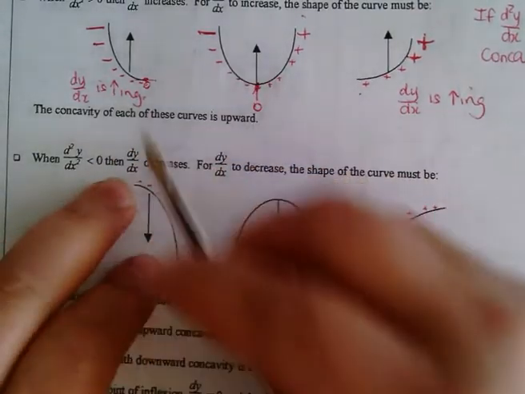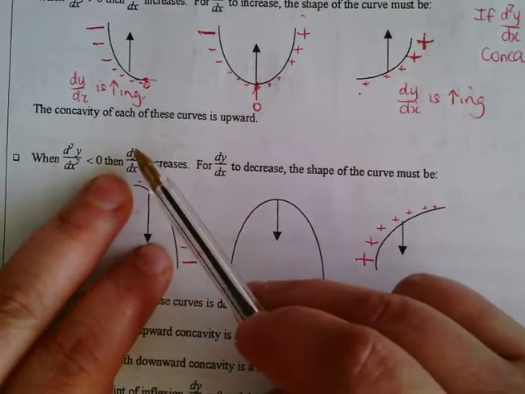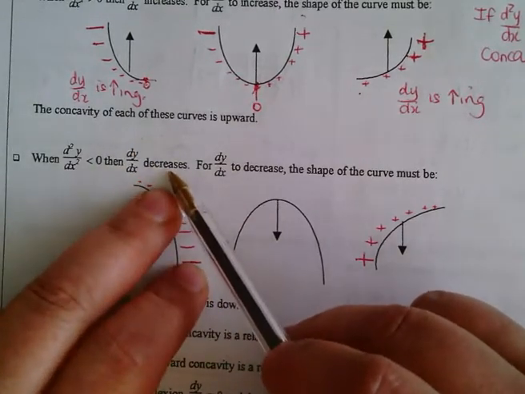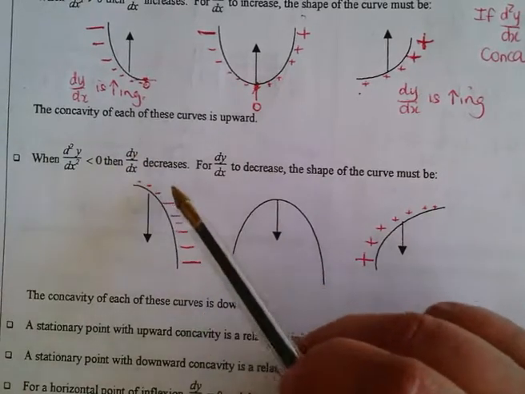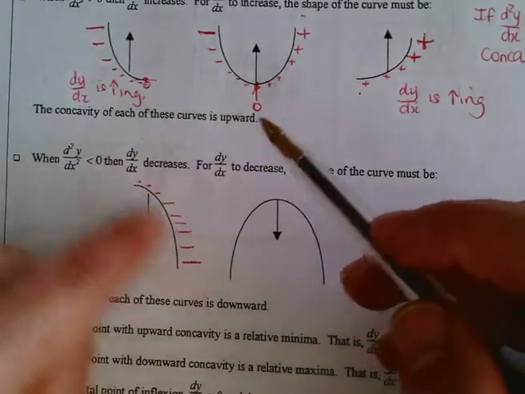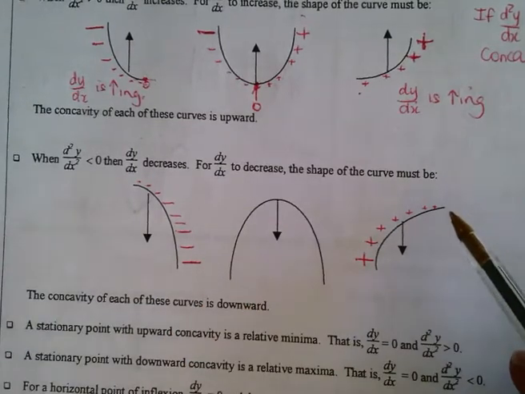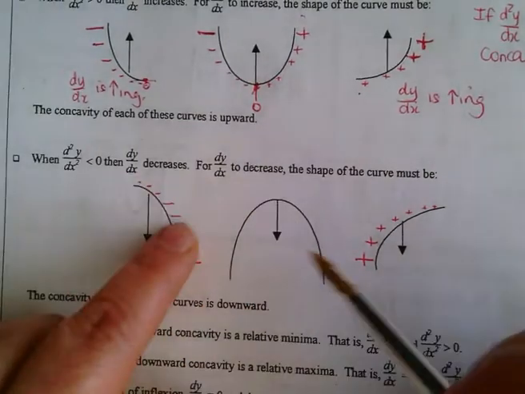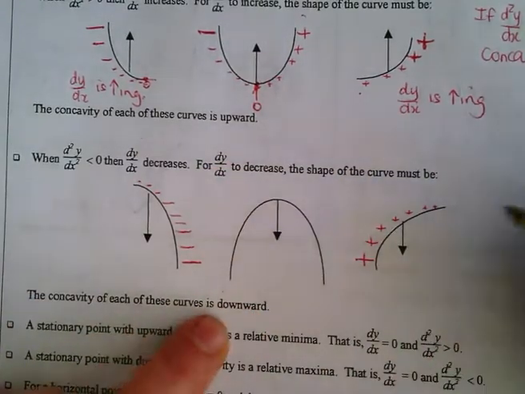That means, remember, the second derivative is the rate of the change of the gradient. dy dx is decreasing. It's getting smaller. See, dy dx is the gradient, and the gradient's getting smaller as you go along. The value of the gradient, if you were to calculate it, you get a smaller number. So what about this? It's called concave down.